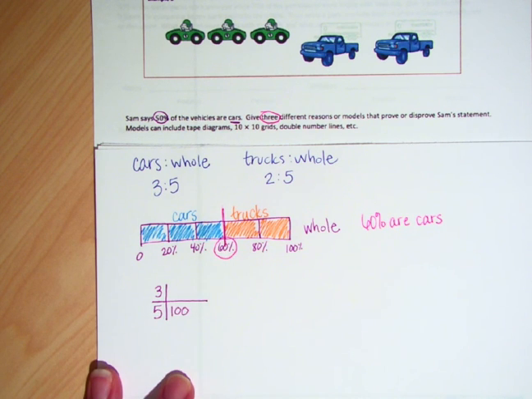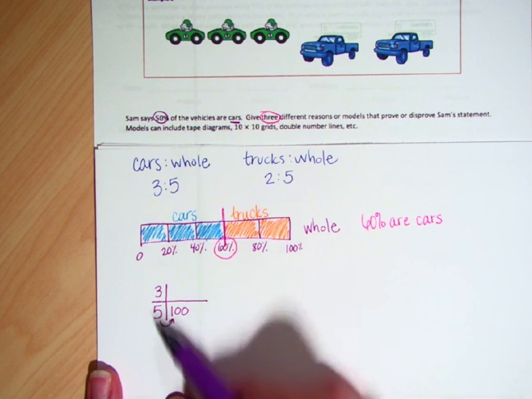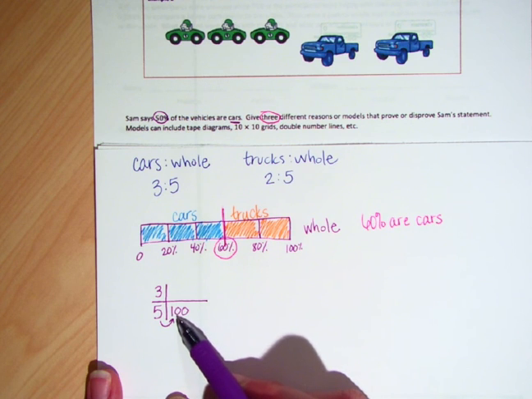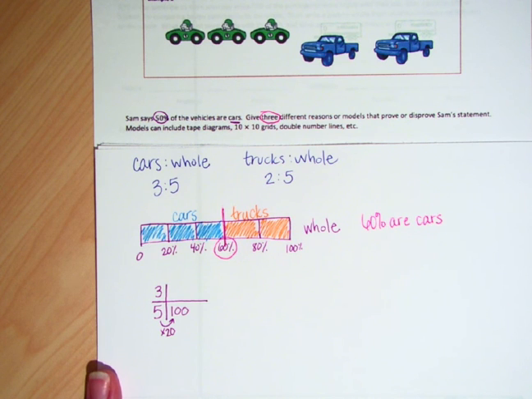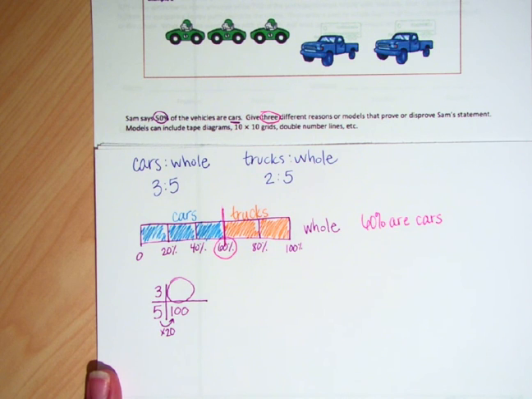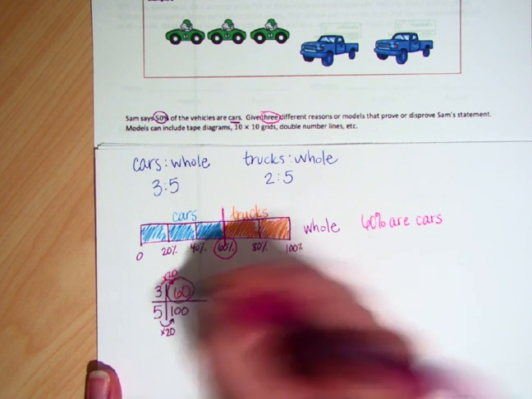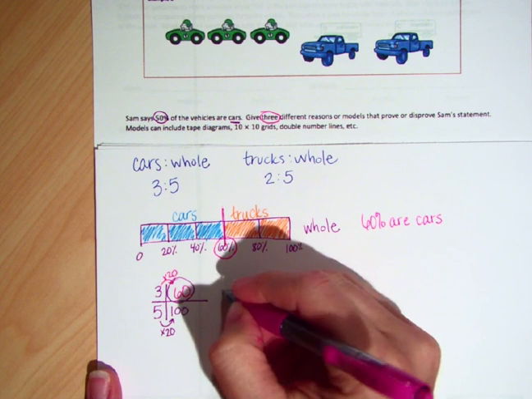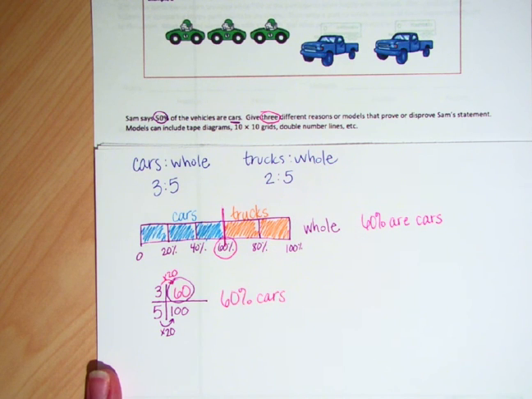Percent means per 100, so we want to get the whole out of 100. To get from 5 to 100, we multiply by 20. To find this value here, we do the same thing and multiply by 20. 3 times 20 is 60. Again, we find that 60% are cars. Sam, your answer's not looking too strong here.